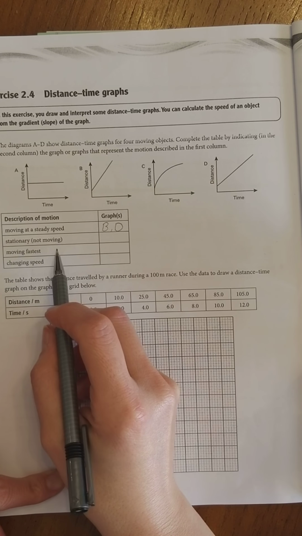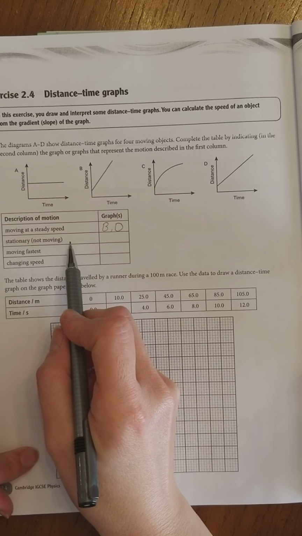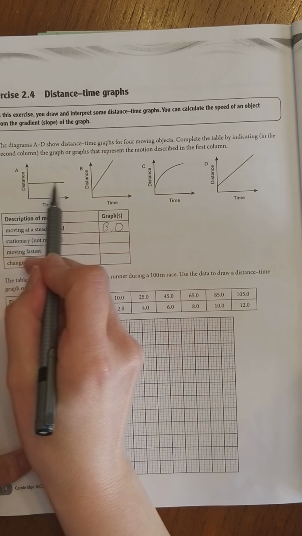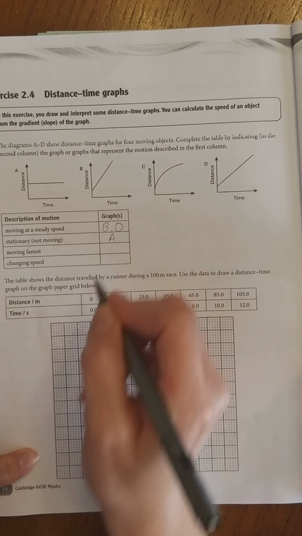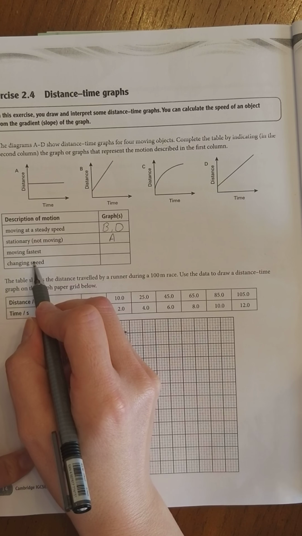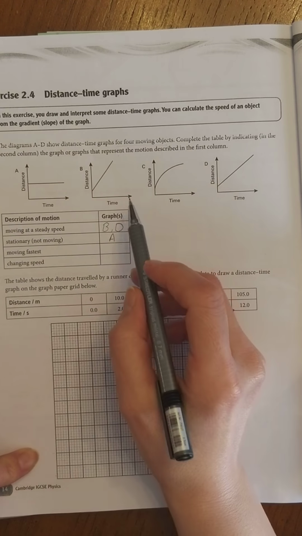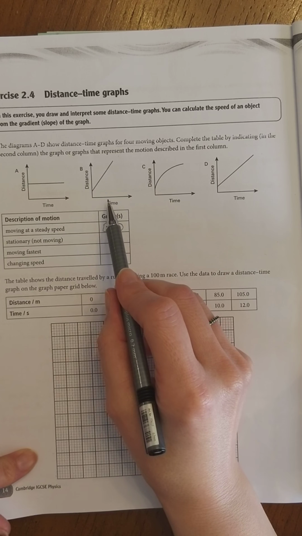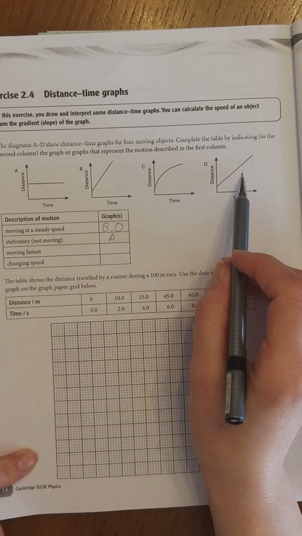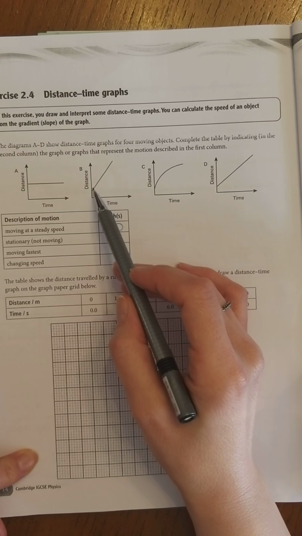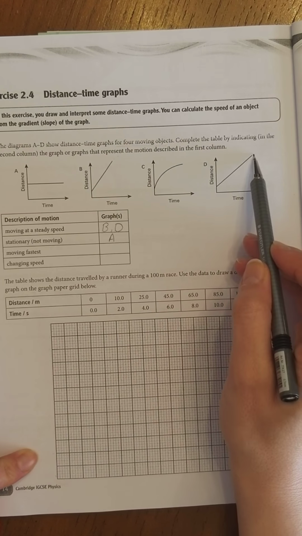Stationary, not moving. This means that the graph line needs to be straight and horizontal. This is graph A. Moving fastest. Now, which two graphs can we compare their speeds? B and D. In B and D, they are both traveling at a steady speed.